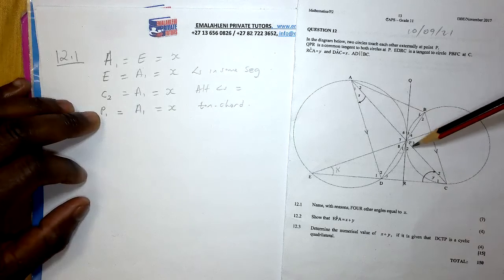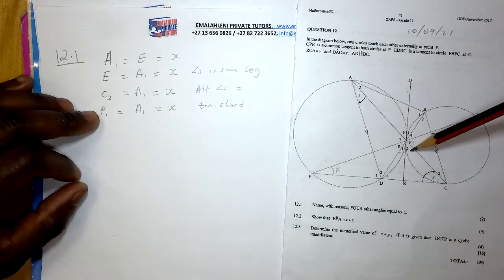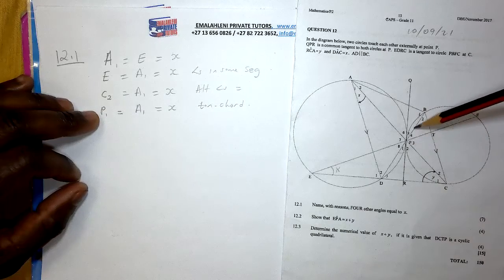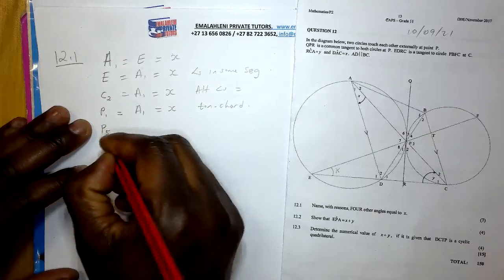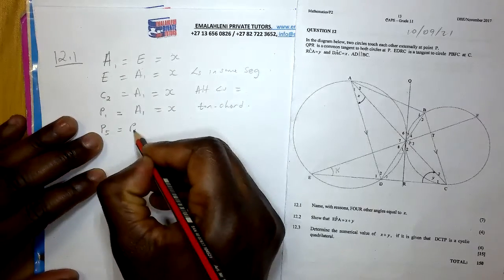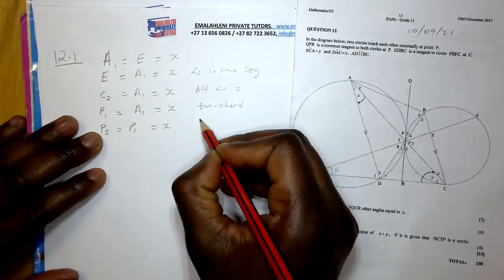Let's check what is equal to x. P1 and P5. P5 is equal to P1, which is x. Why are we saying that?